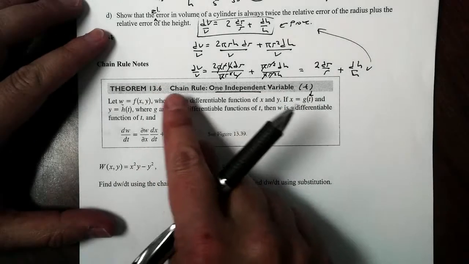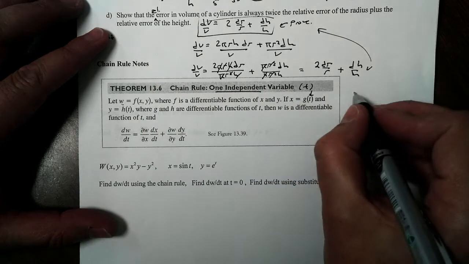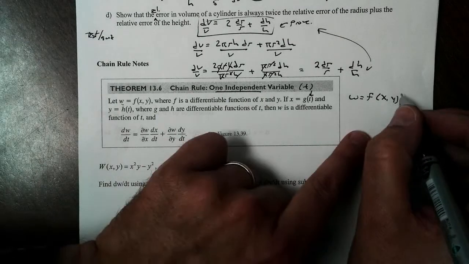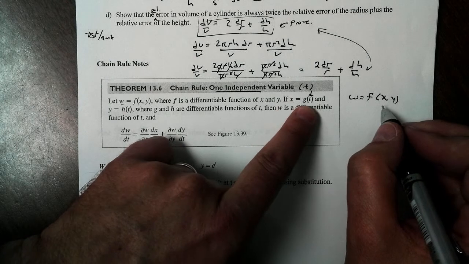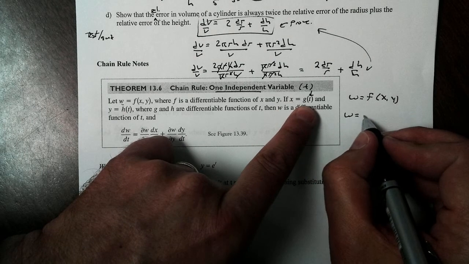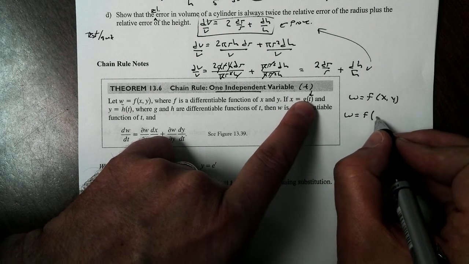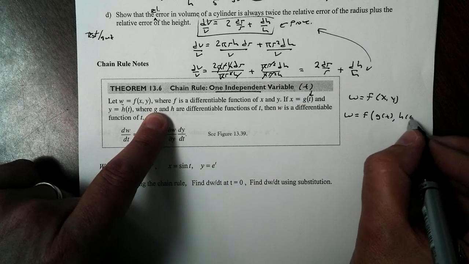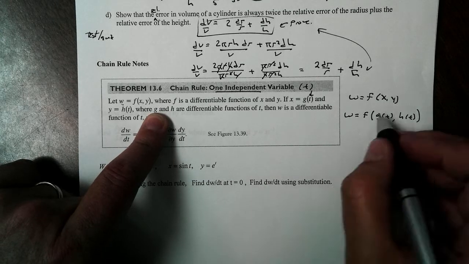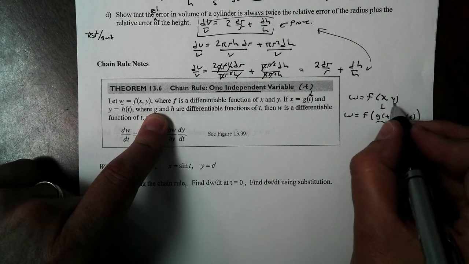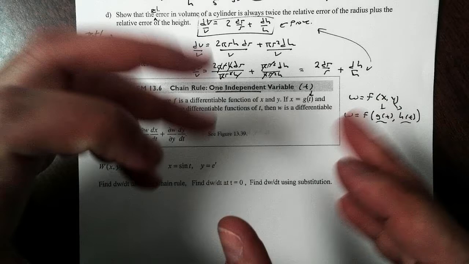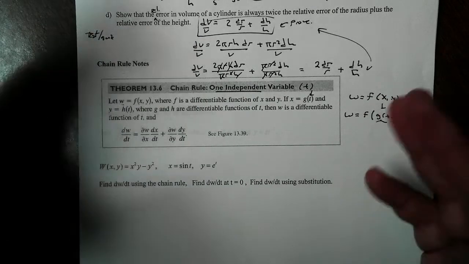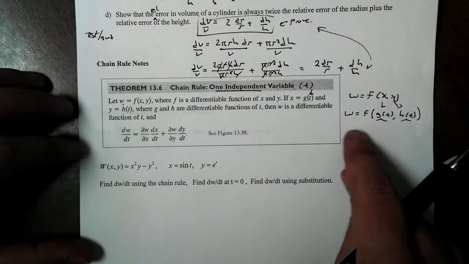But what this is saying is that the function w, which is a function of x and y, but x and y are in terms of t. So another way I could write w is a function of g of t for x and h of t for y. This is a chain rule because I'm substituting in. This becomes a composite function where x is a function of g, y is a function of h. So I'm substituting in. And we'll see that in a few moments.